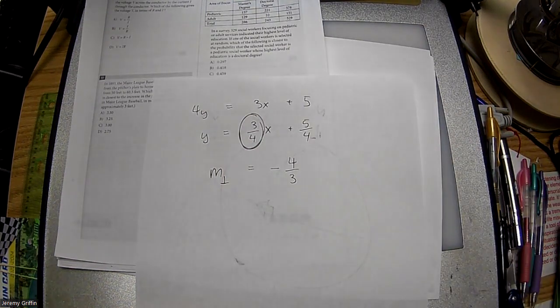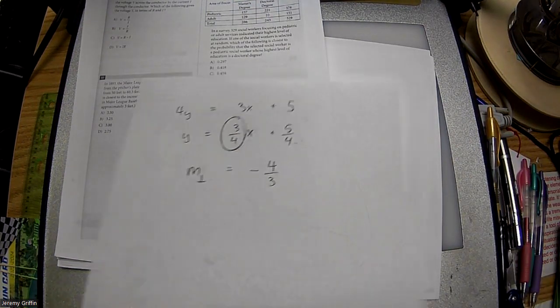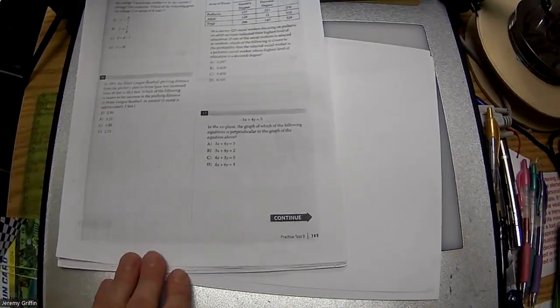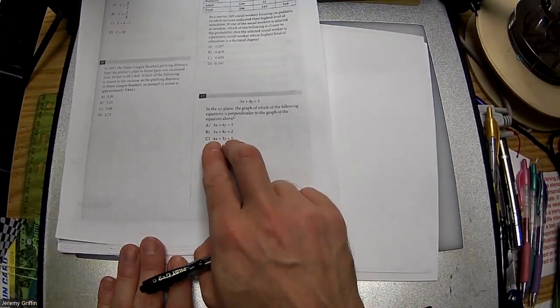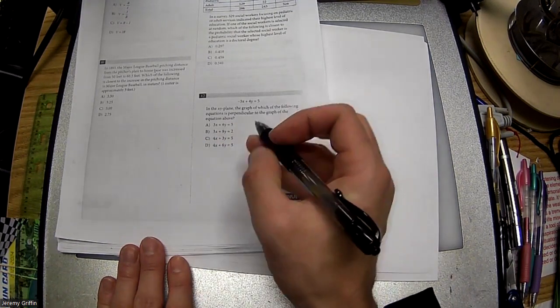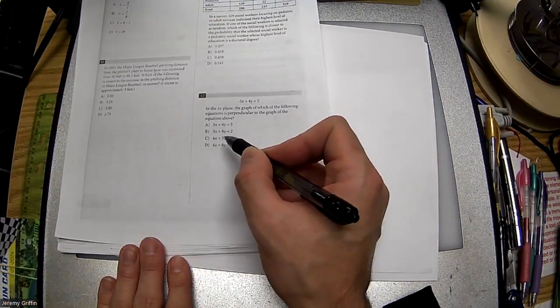Negative 4 over 3, right? Negative reciprocal, right? So the answer choices are all in standard form, but I have a hunch that the answer might be C. So let me, in my mind, rearrange this and put it in slope-intercept form.